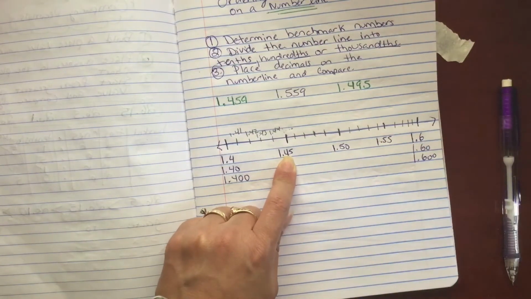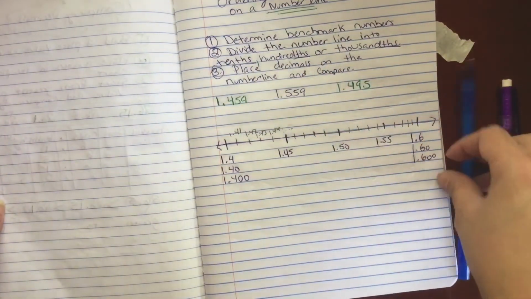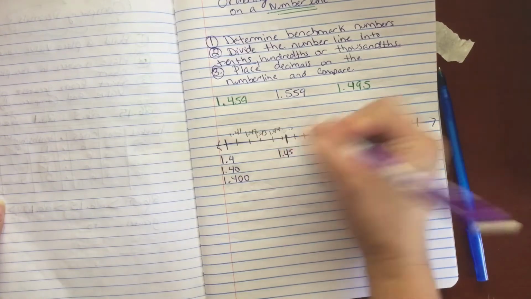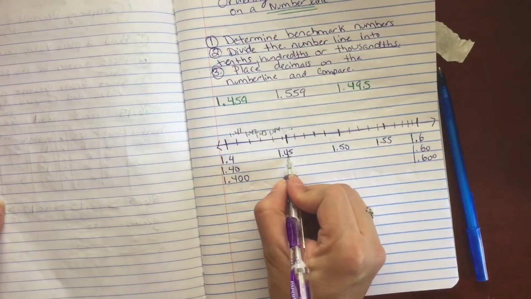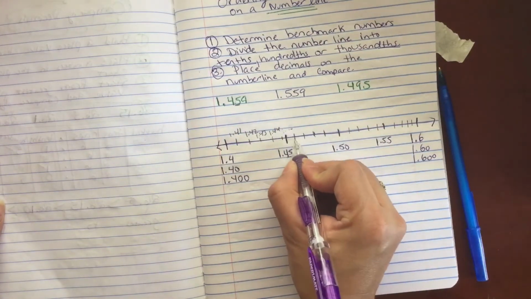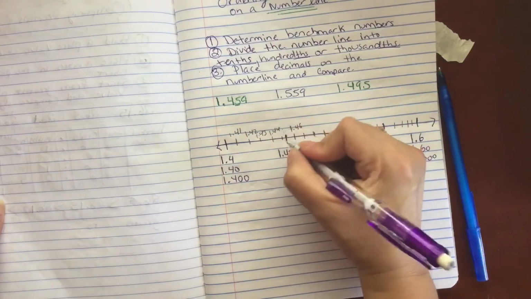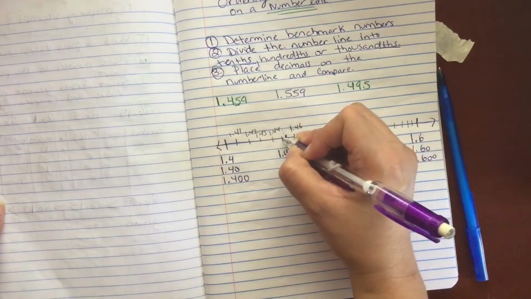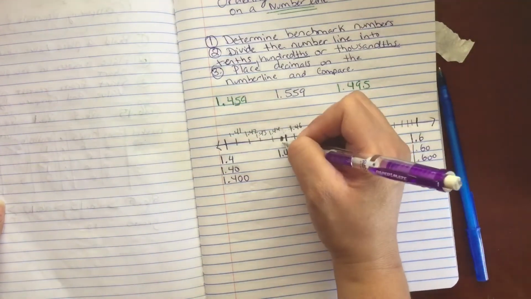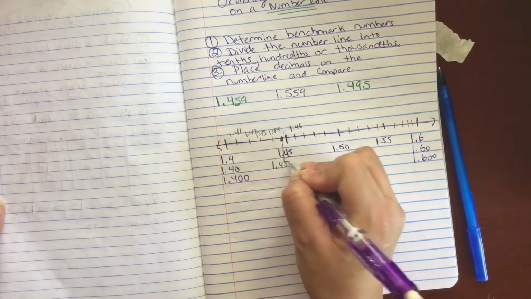So 1 and 459 thousandths will actually be right here, because it's right before the 46 right here, before I actually do 46, since 1 and 46/100 is right here. So it will be right here. That will be my first digit. Okay, so I'm going to make a big line right here, meaning that it will be 1 and 459 thousandths.